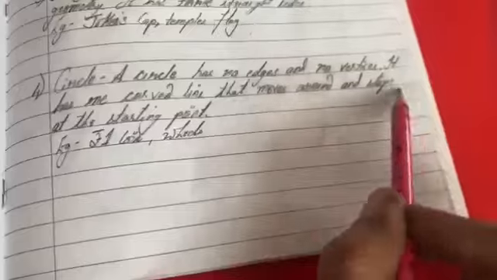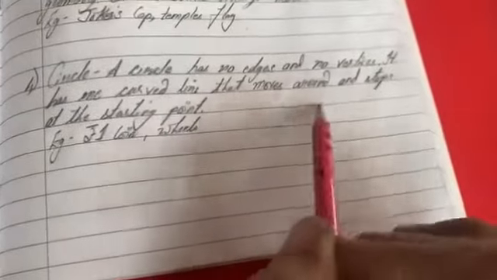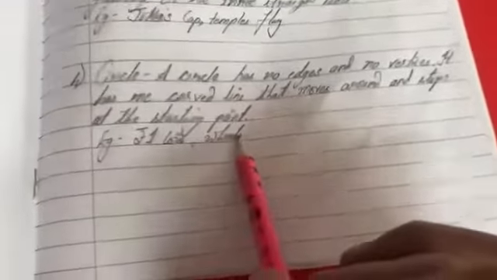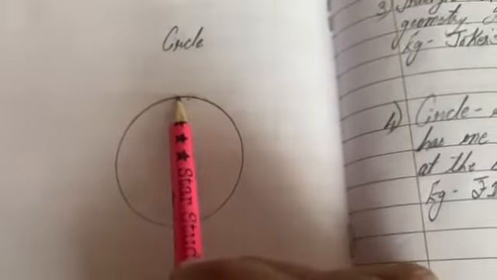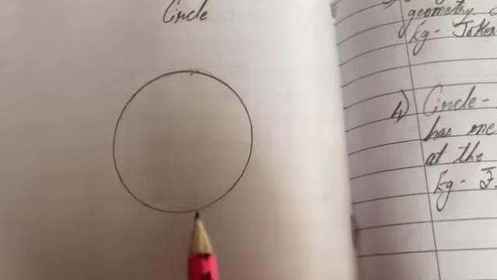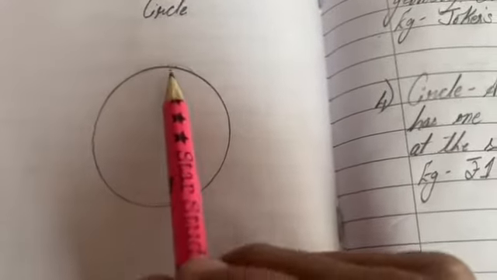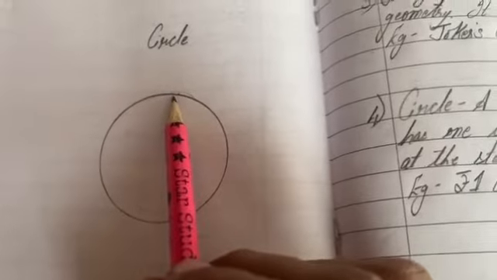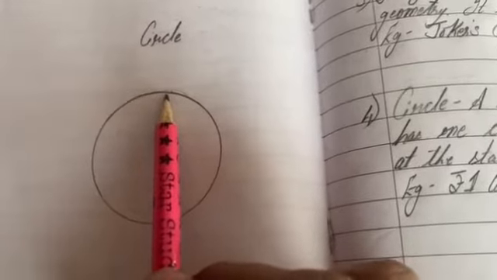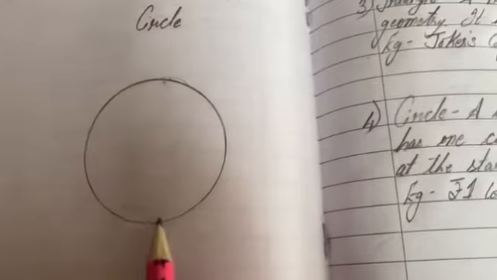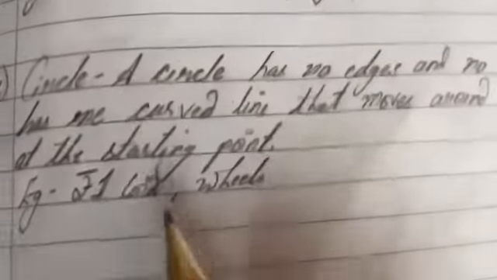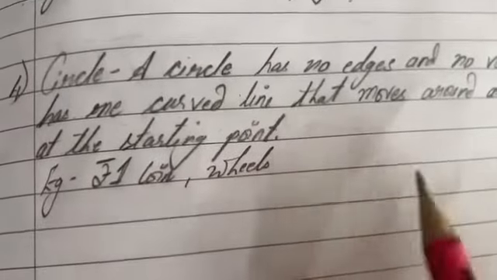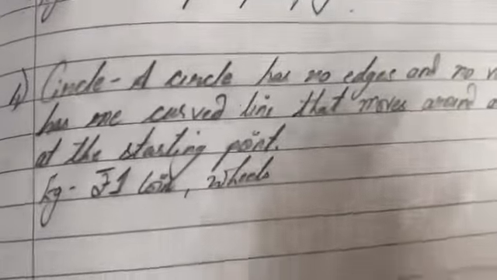Now circle. A circle has no edges and no vertices. It has one curved line that moves around and stops at the starting point. So this is the shape of a circle. Now the circle starts from here and it stops over here. So, what is a circle? A circle is a curved line that moves around and stops at the starting point. Now, the examples of a circle are a rupee coin or wheels. Even the wheels are circles.